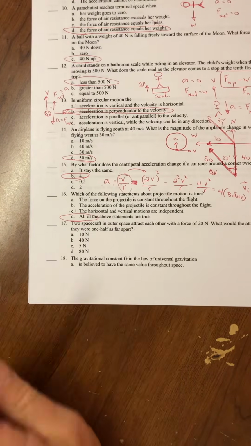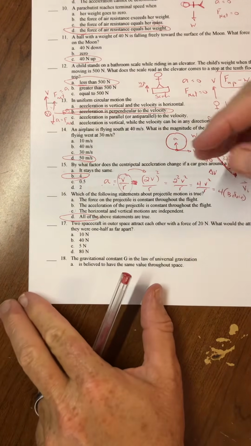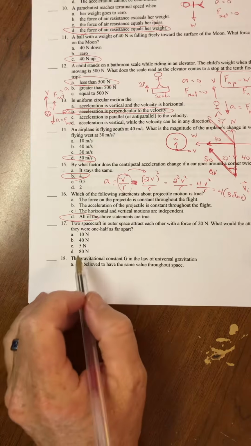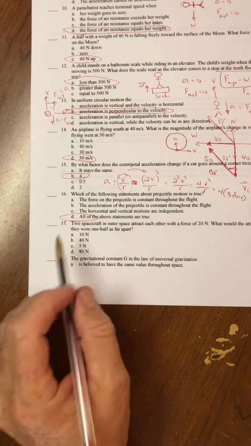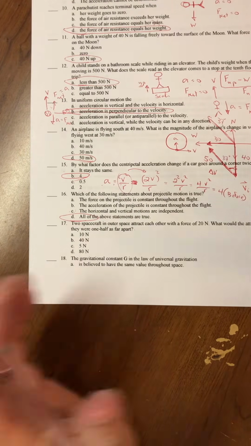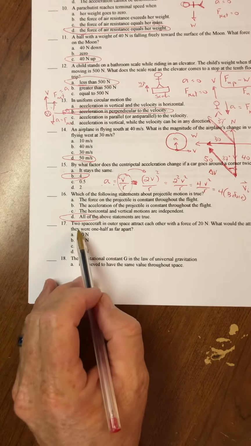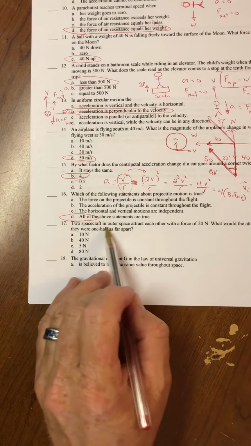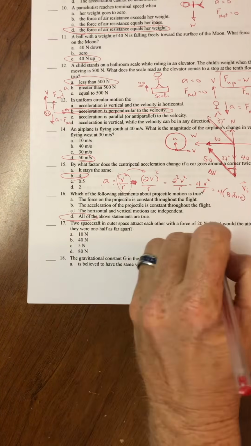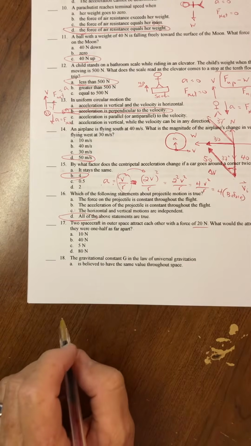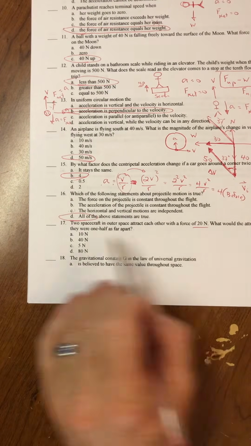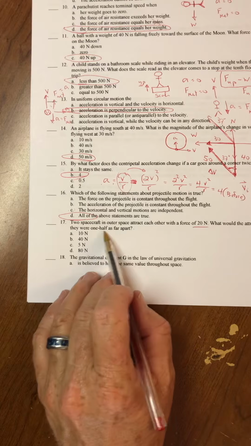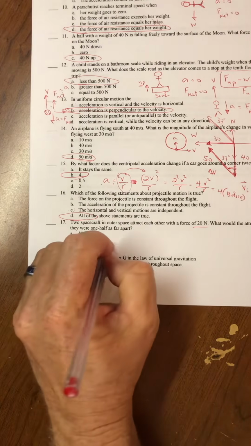All right. So here's chapter 5, where we would begin to do the universal law of gravity. And so two spacecrafts in outer space attract each other with a force of 20 newtons. What would be the attractional force if they were half as far apart?